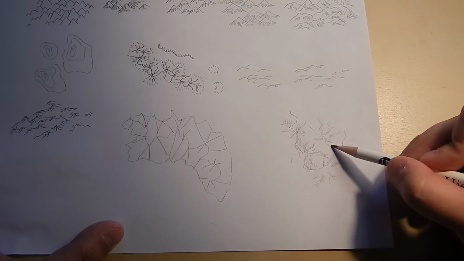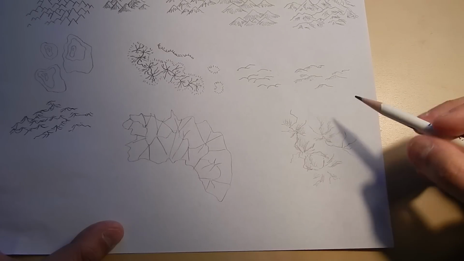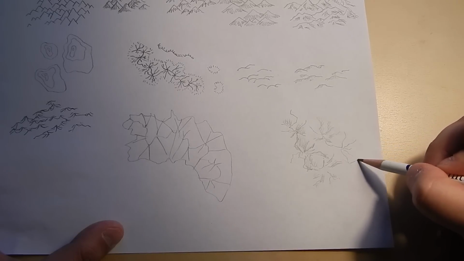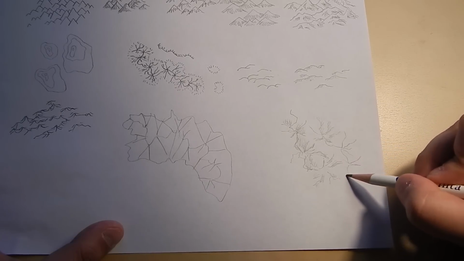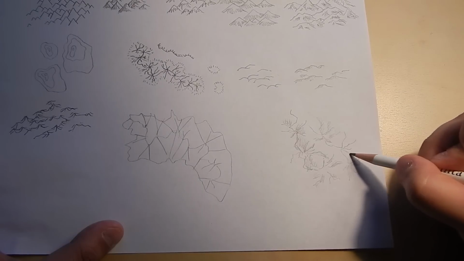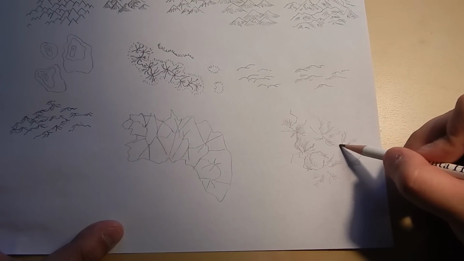But it's a good idea to have the mountains connected in some way. Mountains tend to run together. Mountains don't stand apart in real life, or very rarely. And this is a rather rough sketch, but I think you can kind of see what I'm doing here.